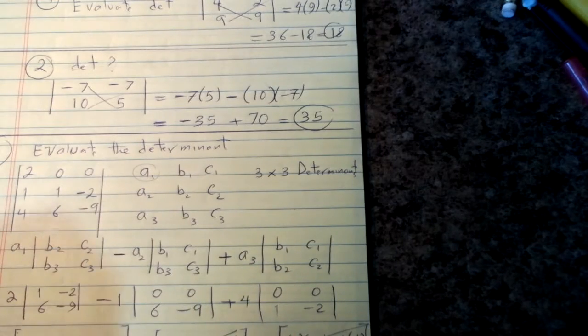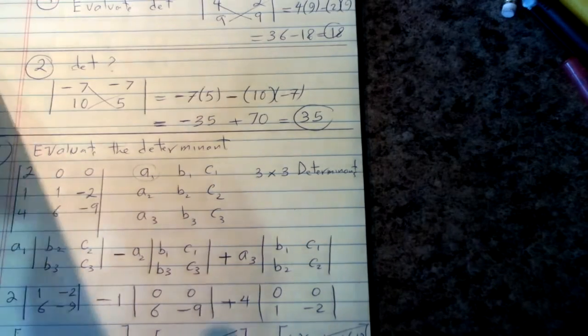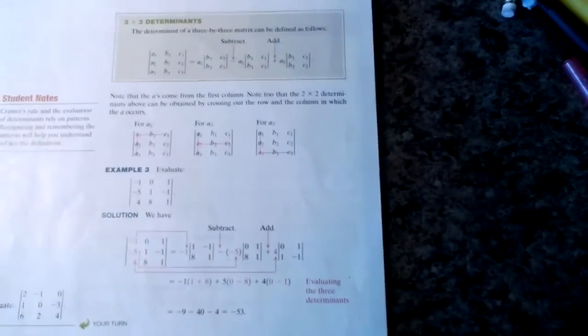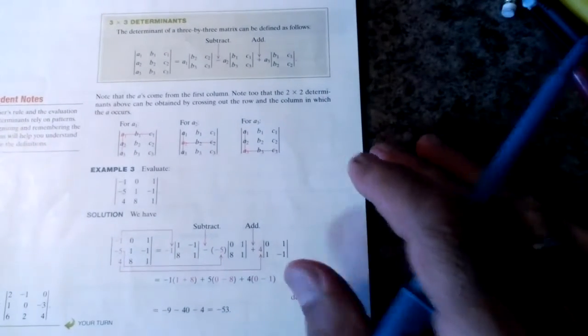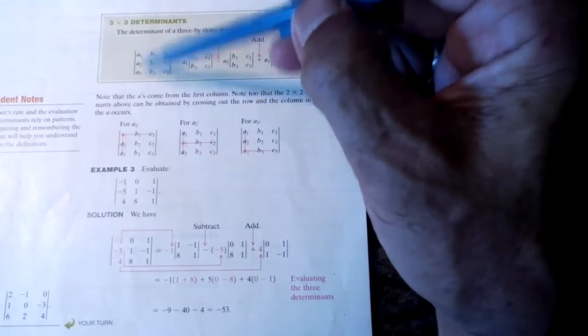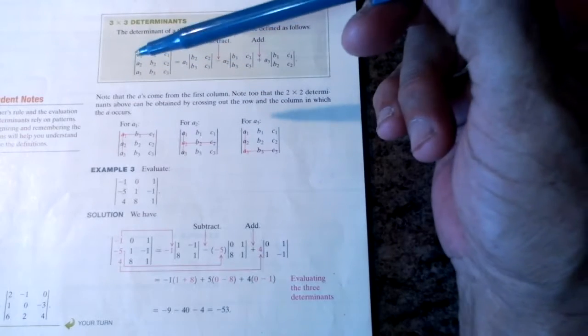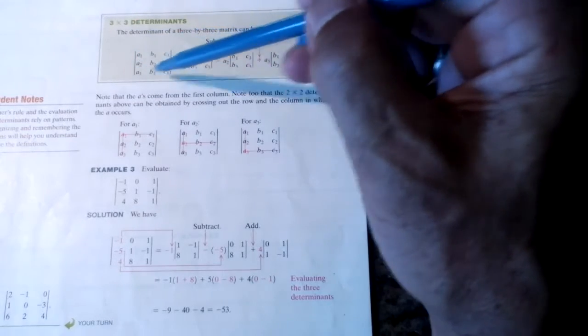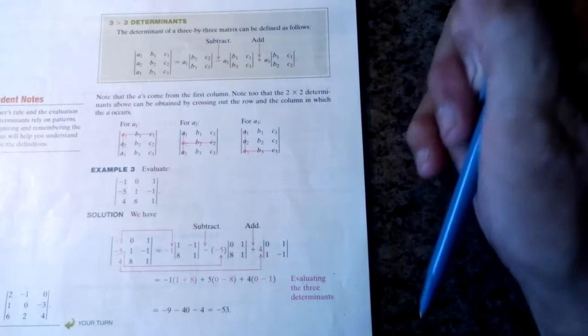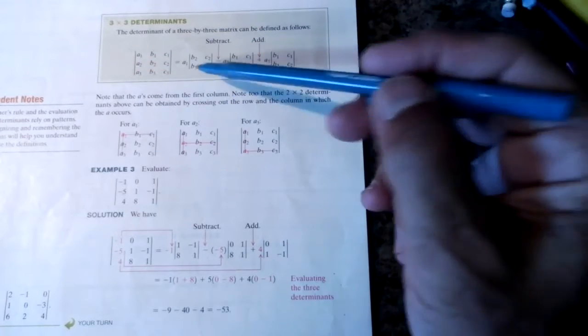We also have a 3 by 3 matrix. 3 by 3 matrix, this is a formula for it. So when you have, look, you have 3 rows and 3 columns. That's why they call it a 3 by 3 matrix. To find the determinant of that, this is a formula.